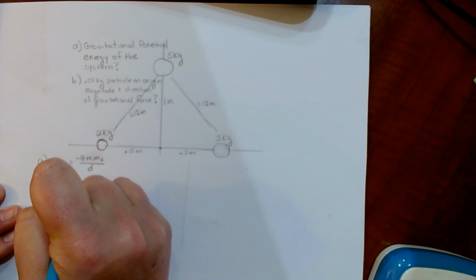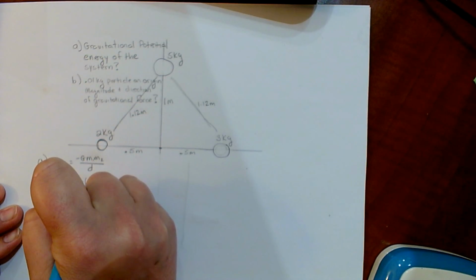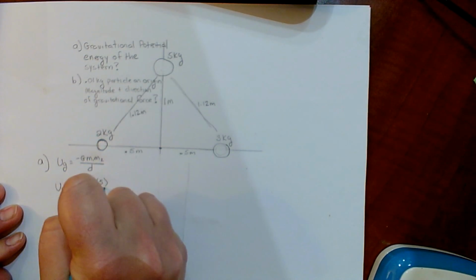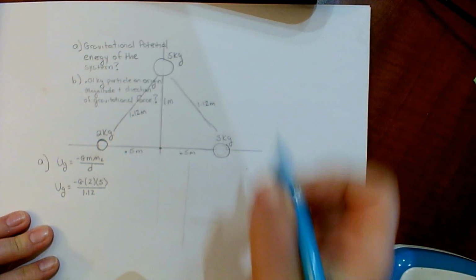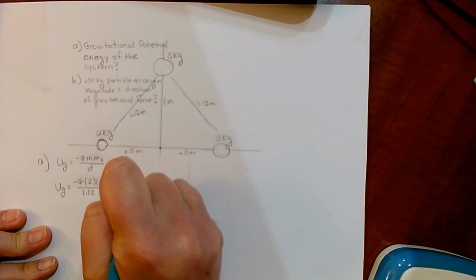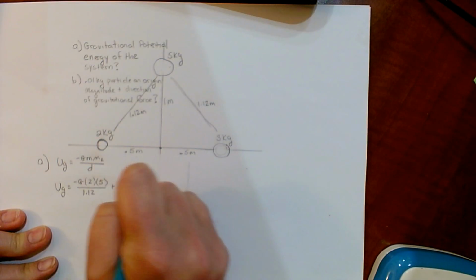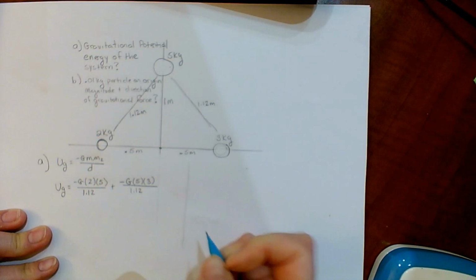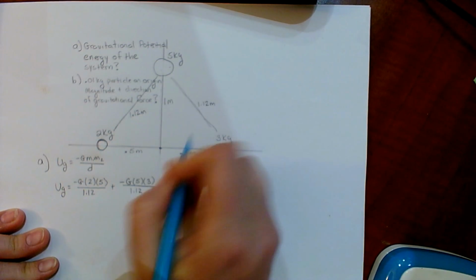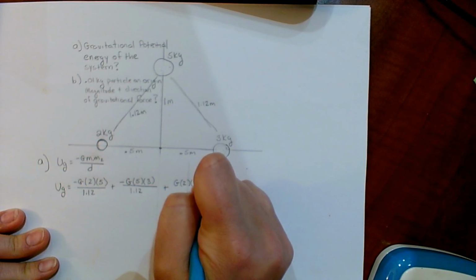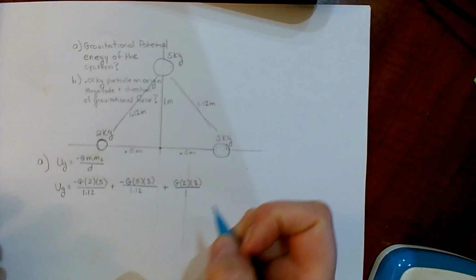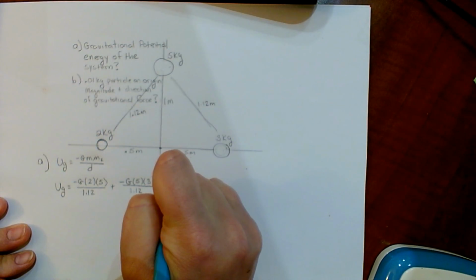U_G equals negative G times 2 times 5. I'm going to start with these two first, all over 1.12. Now we'll do these two. So it's plus negative G times 5 times 3 all over 1.12. And then one more, these last two, negative G times 2 times 3 all over 0.5 plus 0.5. G is our gravitational constant. Oops, I forgot my negative sign here.